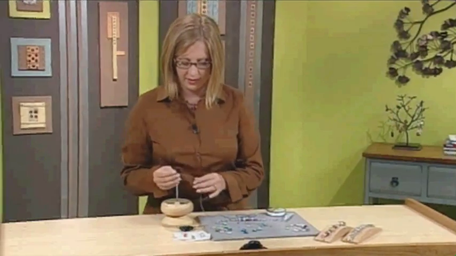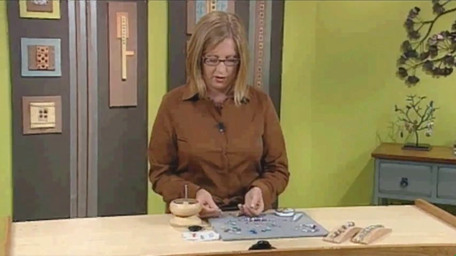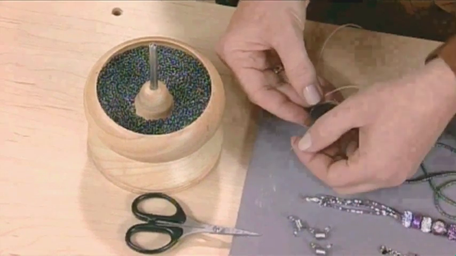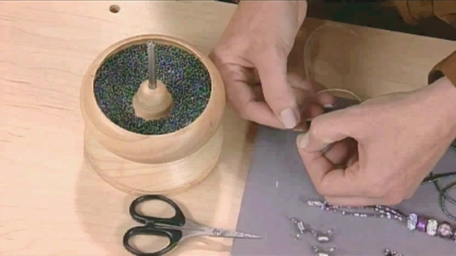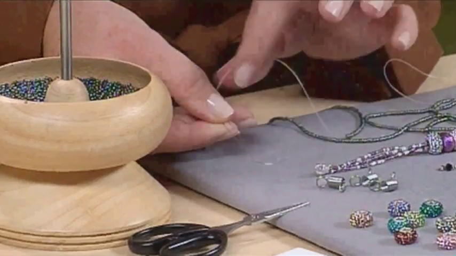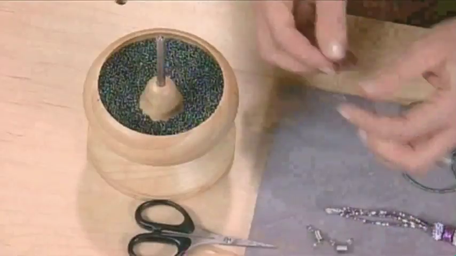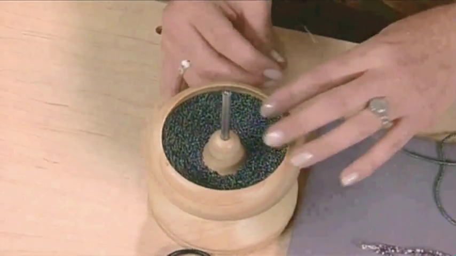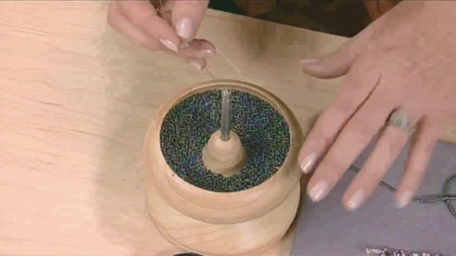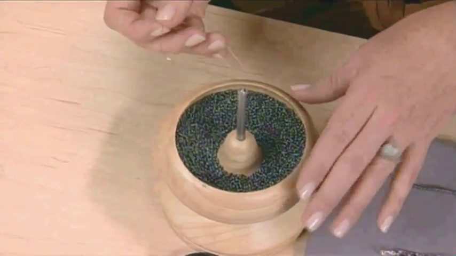So what we'll do is thread our beading thread onto a bent big eye needle. And big eye needles are the special kind of needle that open at the center. So you just spread the wires apart and thread your thread through that large eye. Then what I like to do is fill the bowl about 2/3 full with seed beads. And the large hole Japanese style seed beads work really well with this.